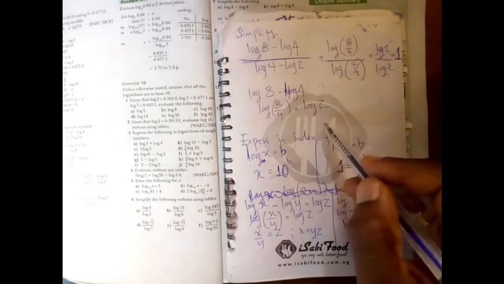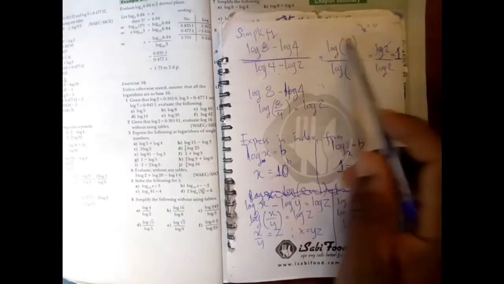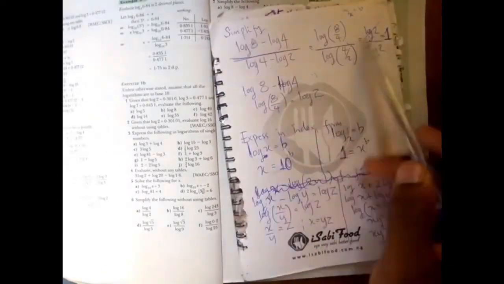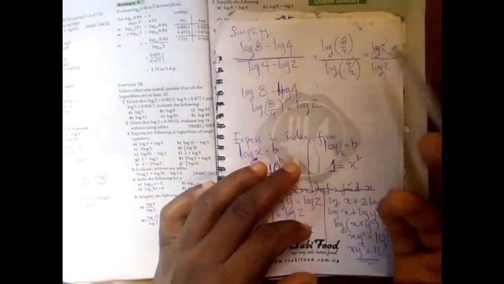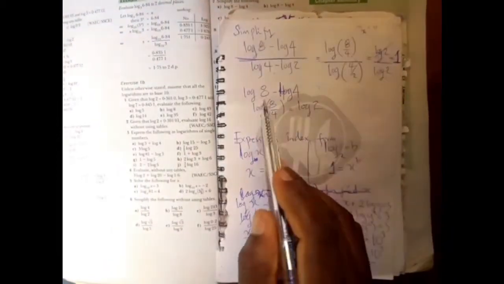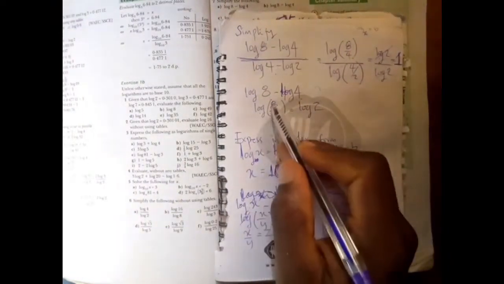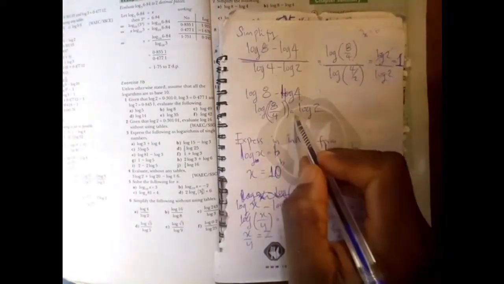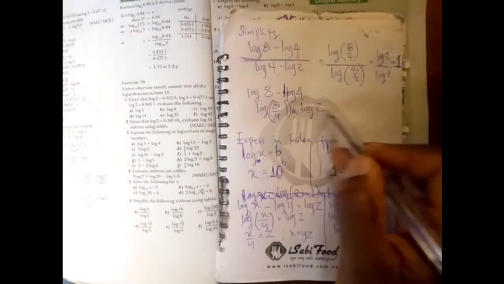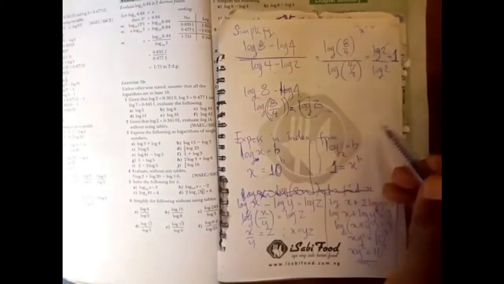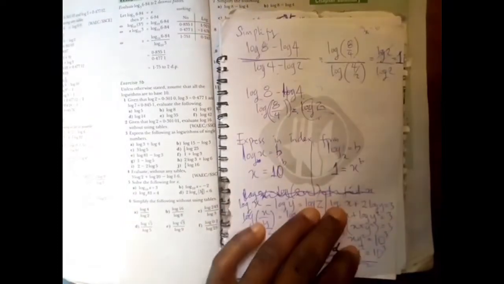So therefore that's the answer for that very simple equation. But when you have log 8 minus log 4 as your equation, log bracket what? 8 over 4 gives you what? Log 2. So this is the answer for this equation. So that's that.